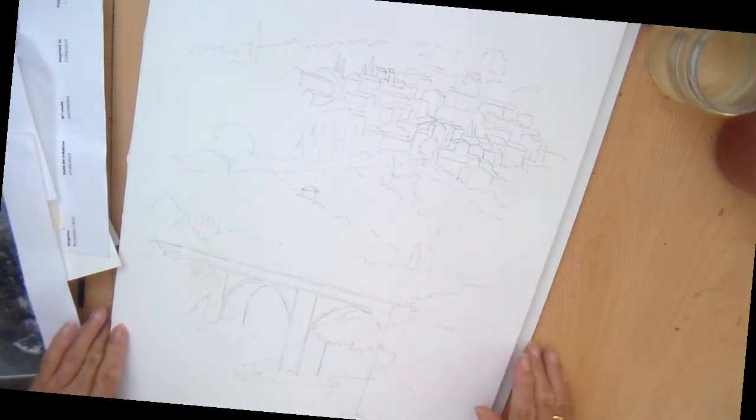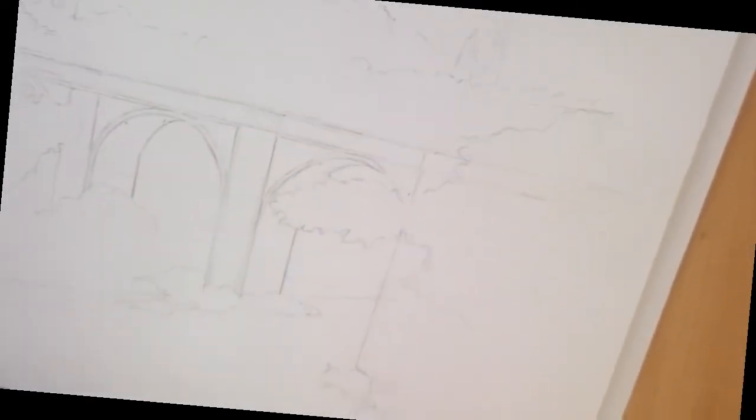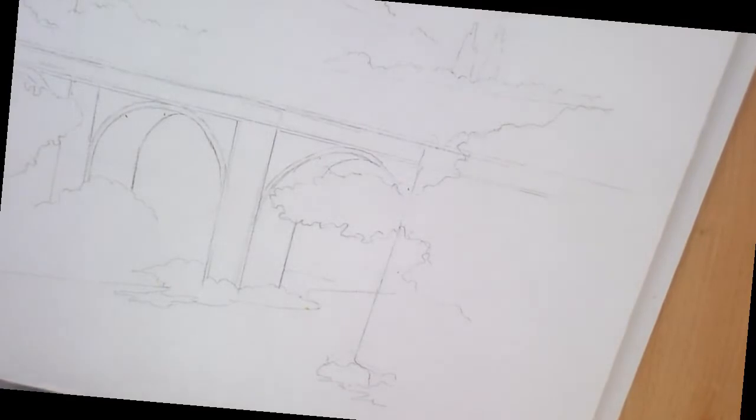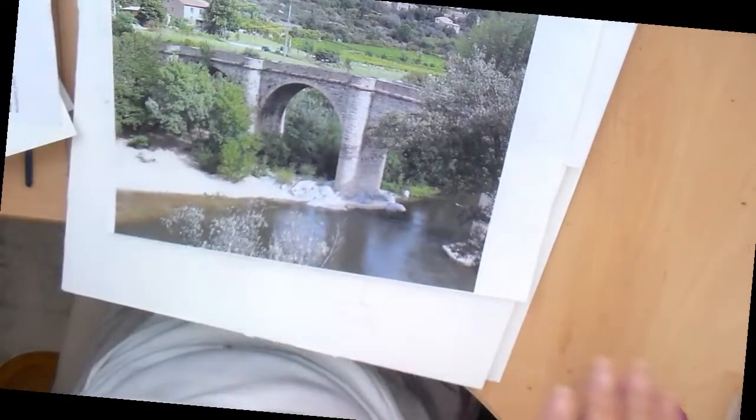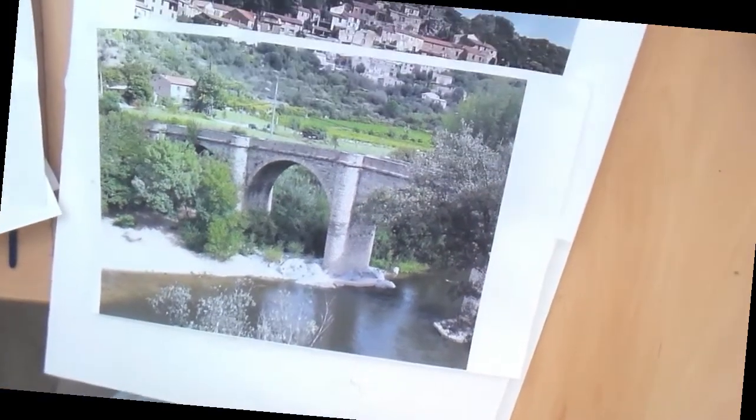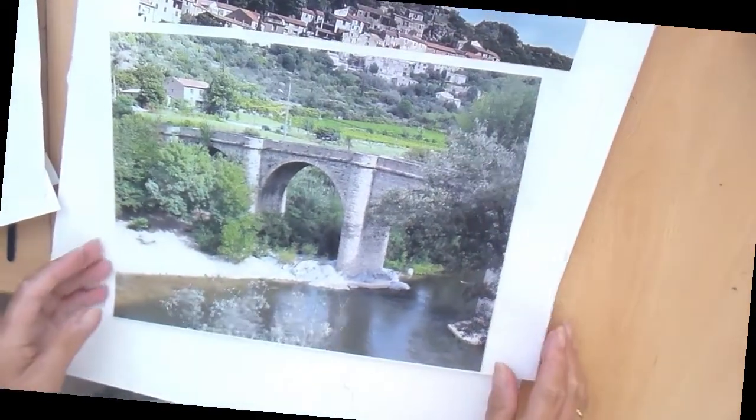So let's have a look at the composition. I don't know whether you can see that very well. Let me just zoom in and readjust. I've just penciled in the village and I've penciled in the bridge at the bottom. Now let me zoom out again. Right, now here we have, let me explain a few things.